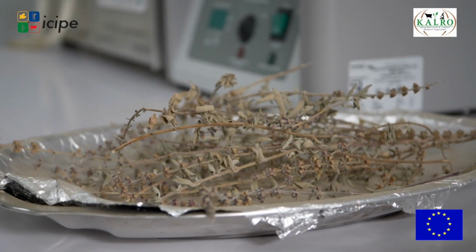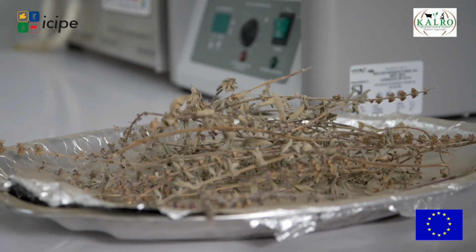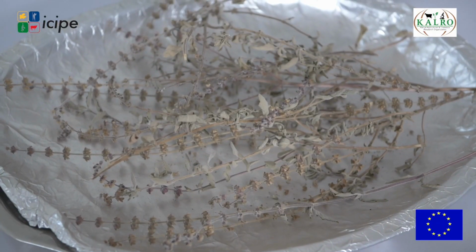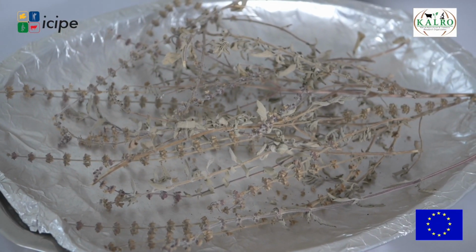Traditionally, it was used as a fumigant and also for relief of cough and flu, and it is highly foraged by bees. But at the same time, we discovered that it is able to repel Varroa mites.